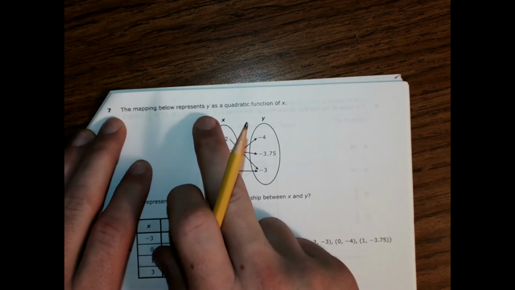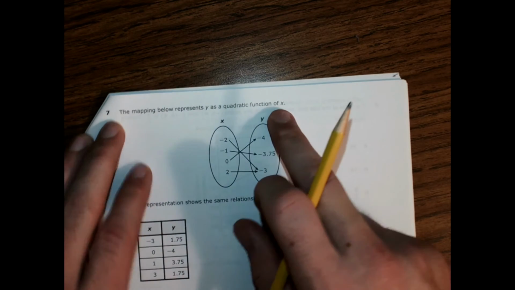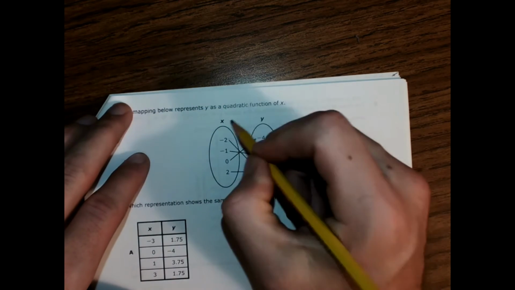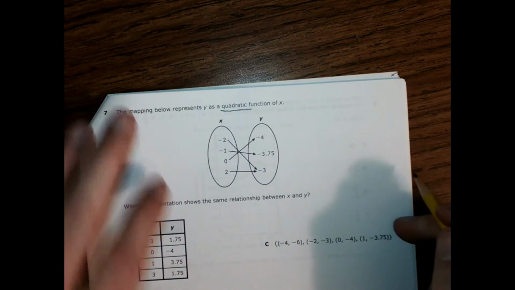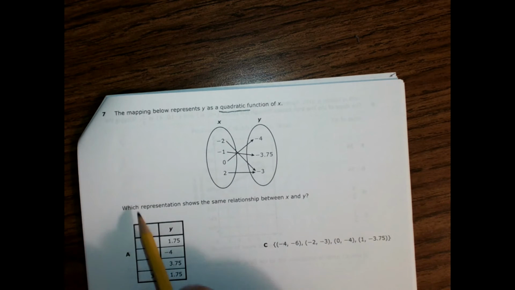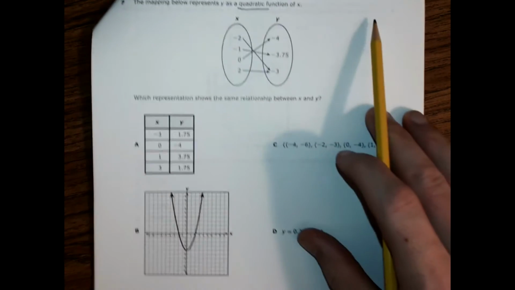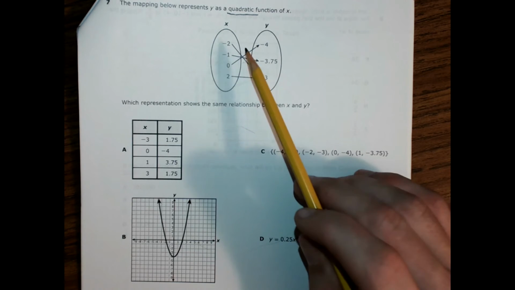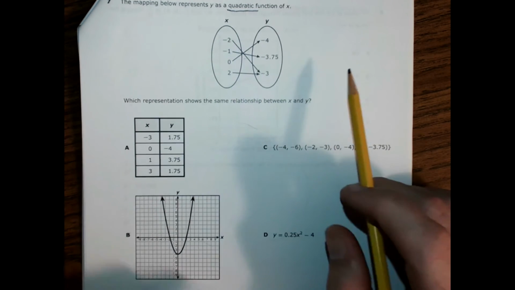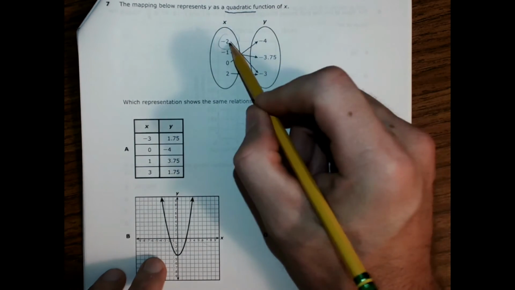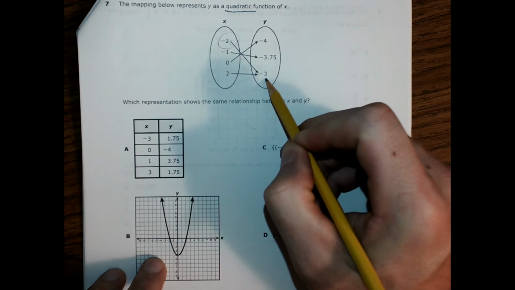The mapping below represents y as a quadratic function of x. This is important. We're being told that we're dealing with a quadratic function. Which representation shows the relationship between x and y? So we want a function representation that matches this mapping. If I input -2, I should output -3.